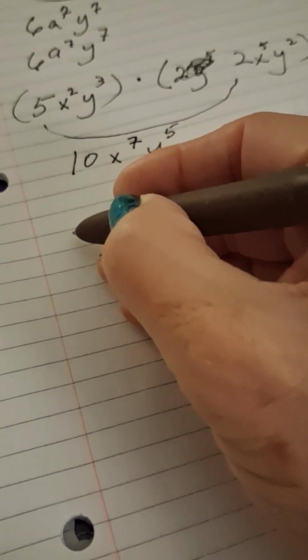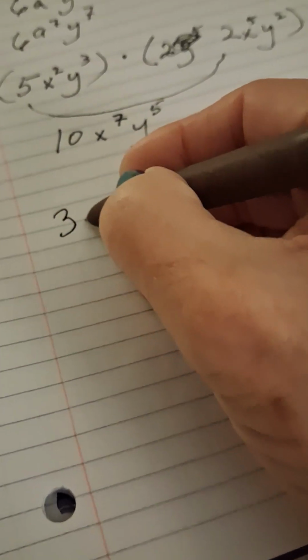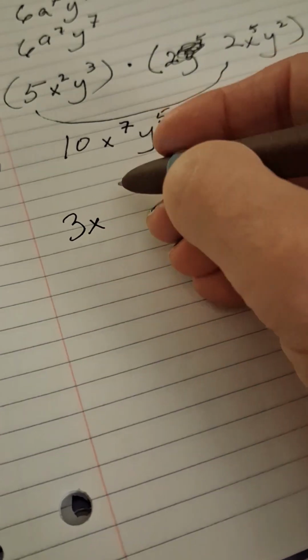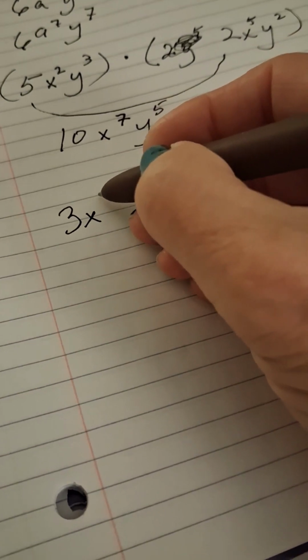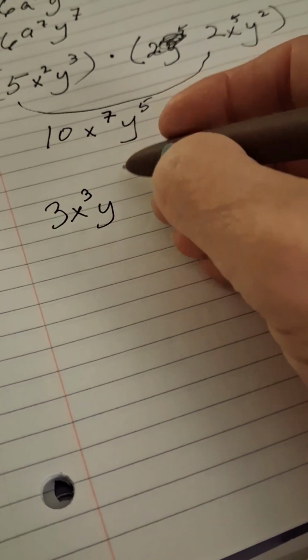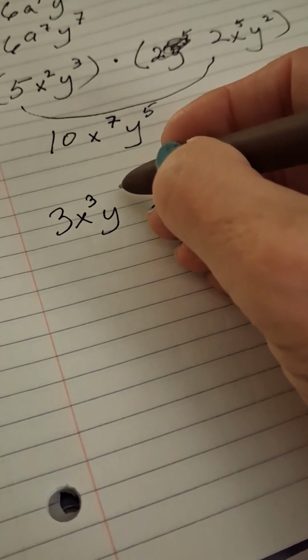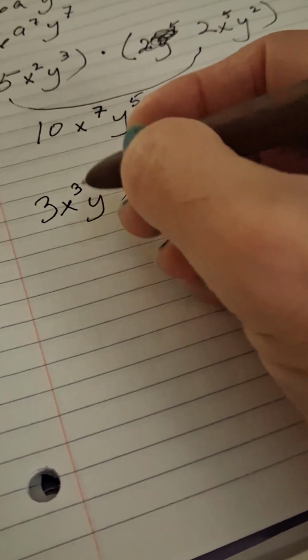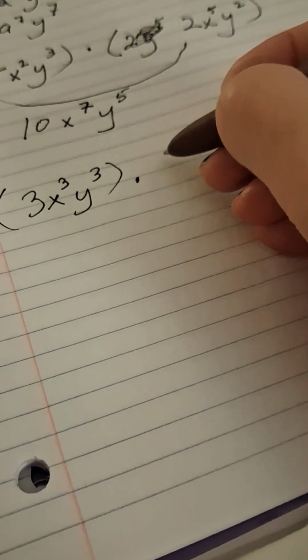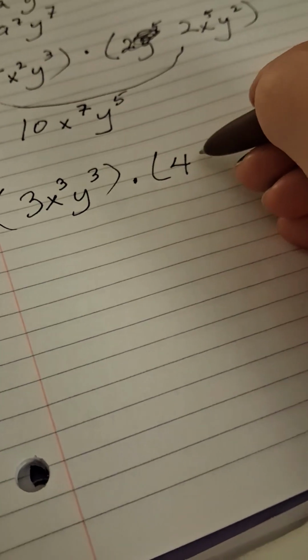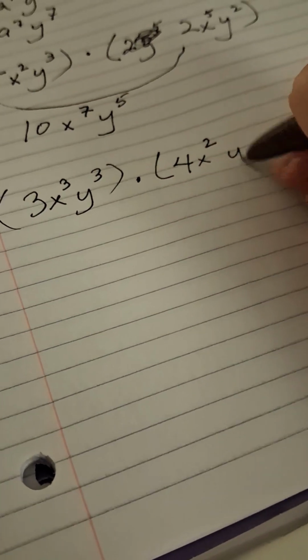Let's do one more, just for kicks. All right, so let's go 3x^3y^3 times 4x^2y^5.